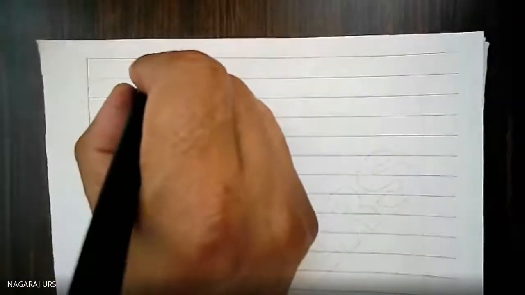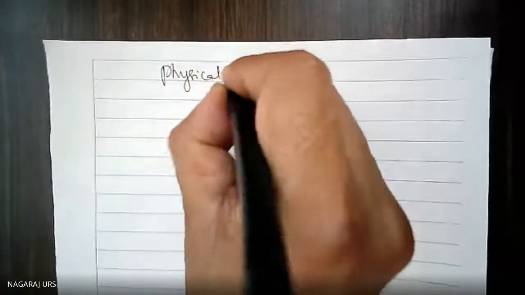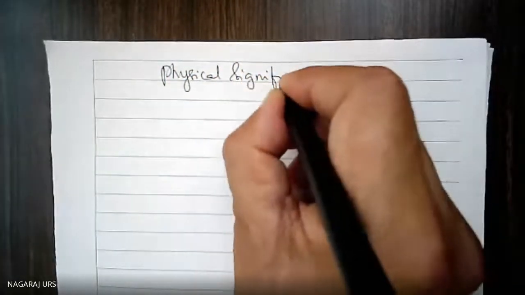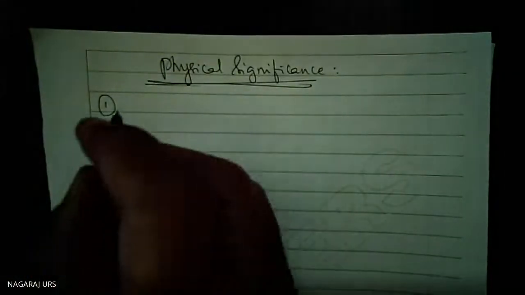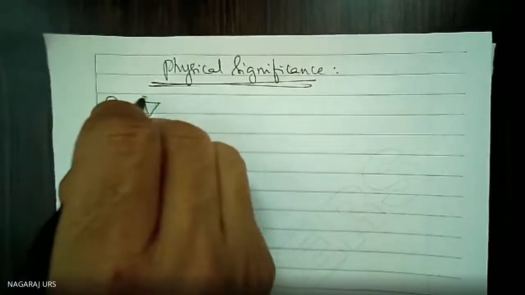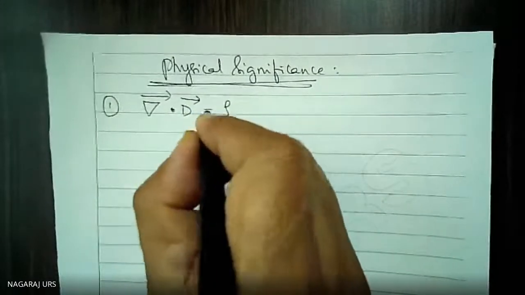Physical significance. Four laws. First law, it says that del dot D is equal to rho.